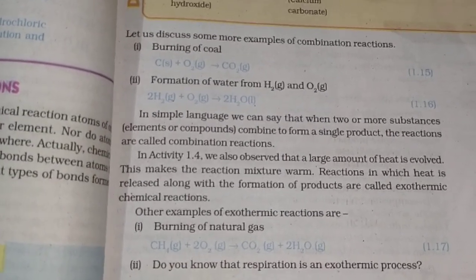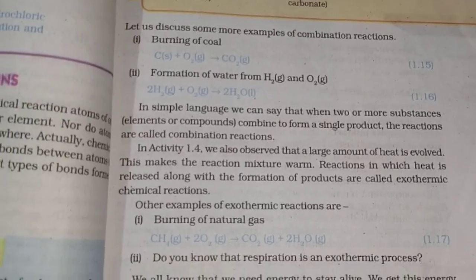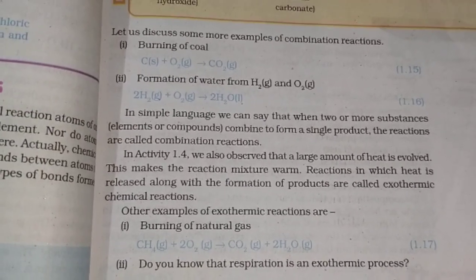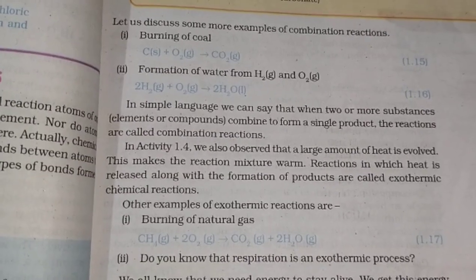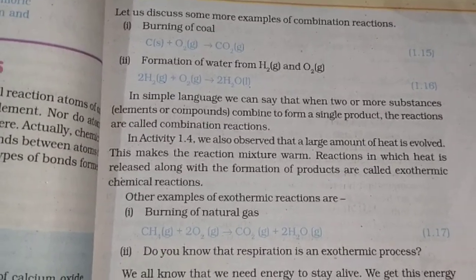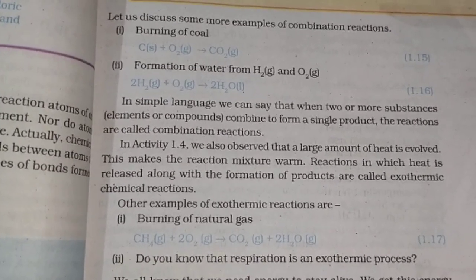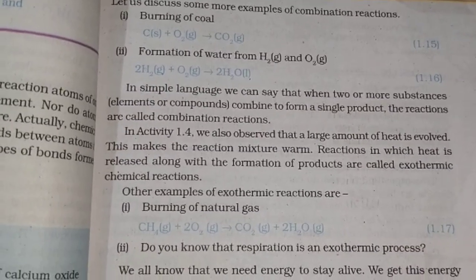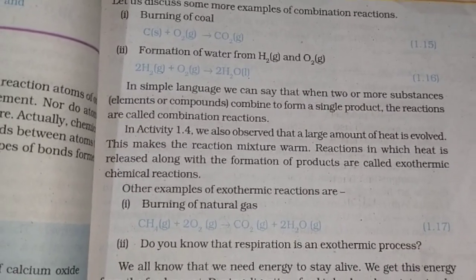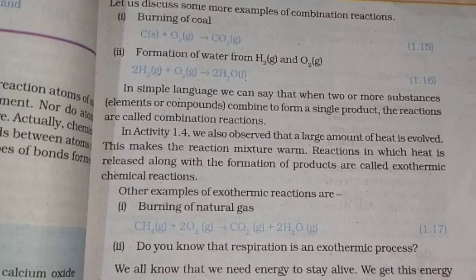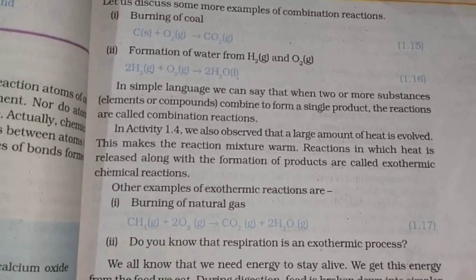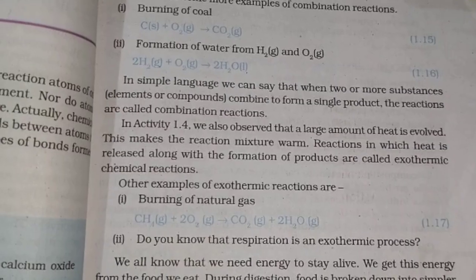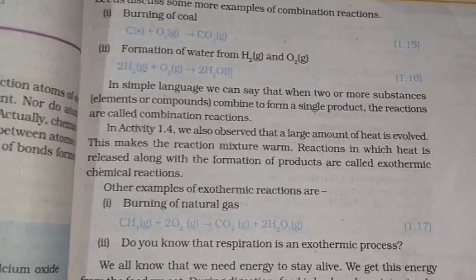It is called a combination reaction, and in this process so much heat is evolved. Evolved means released, so the reaction mixture becomes hot, warm. The reactions in which heat is released or produced along with the formation of products are called exothermic chemical reactions. Some combination reactions are exothermic reactions, not all.